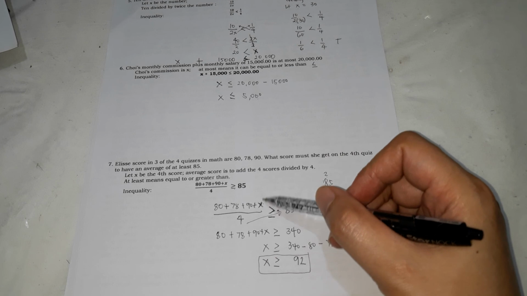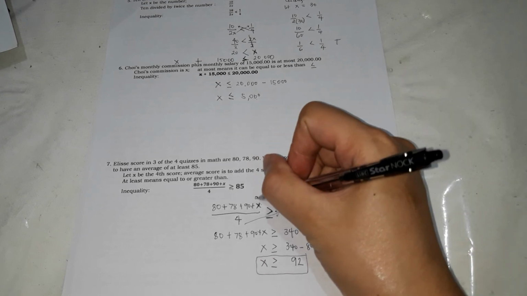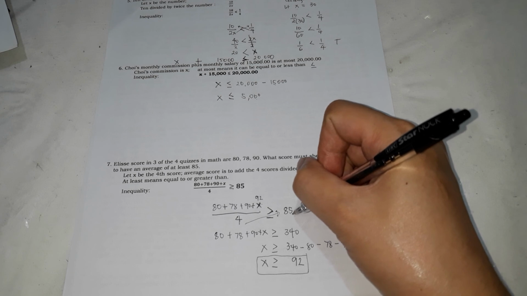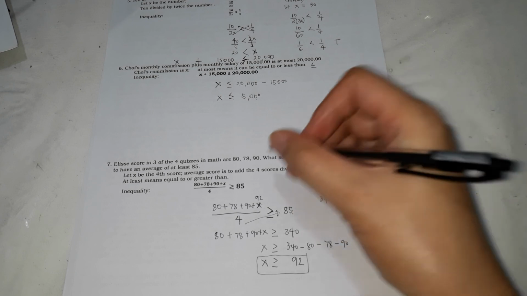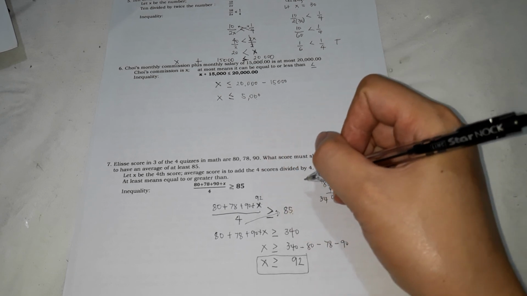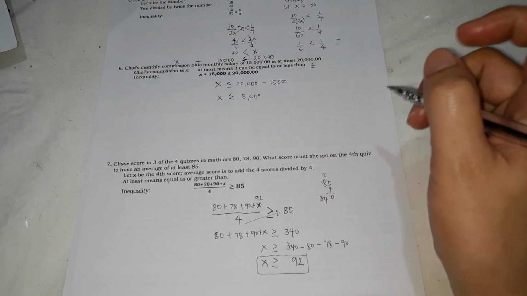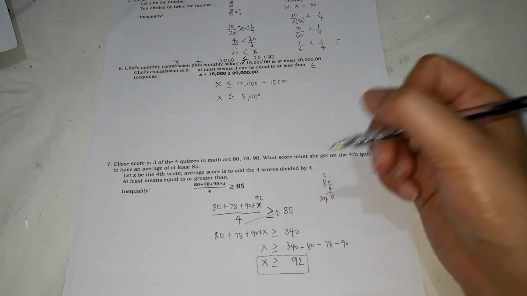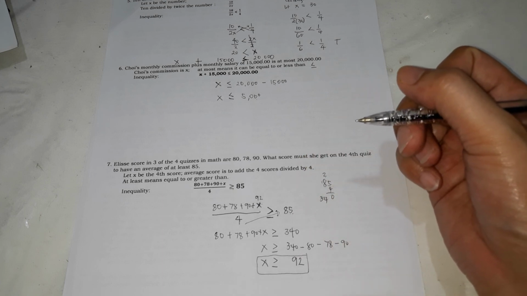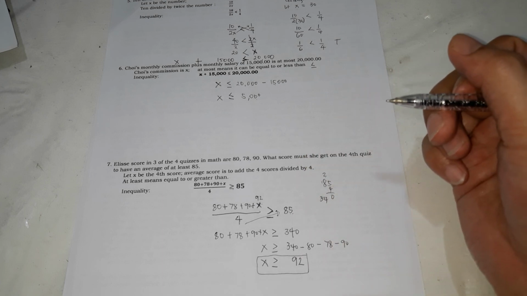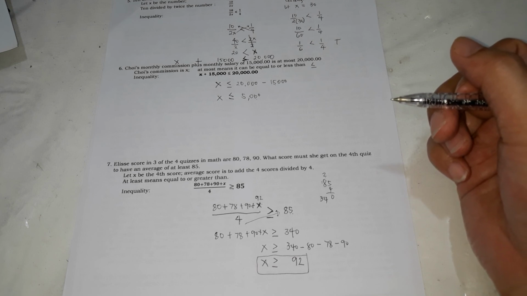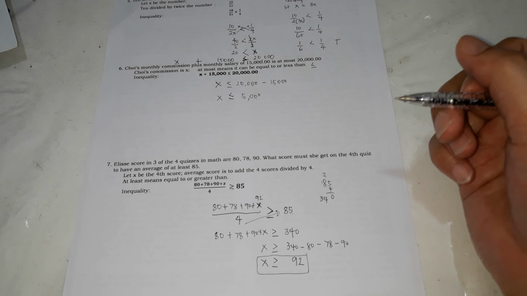Dapat ang maliit nilang score dito is 92 para makakuha siya ng average na 85 or more. Or at least 85. Pwede 93, 94, 95, 96, 97. Better kapag 100 ang kanyang score so that it would be greater than 85 or at least 85 yung score na. So that's how you're going to solve problems involving linear inequalities in one variable. Thank you.